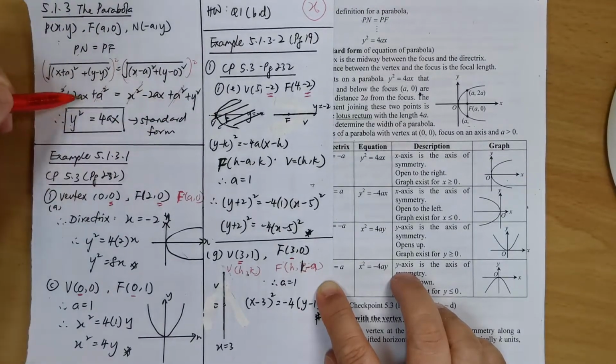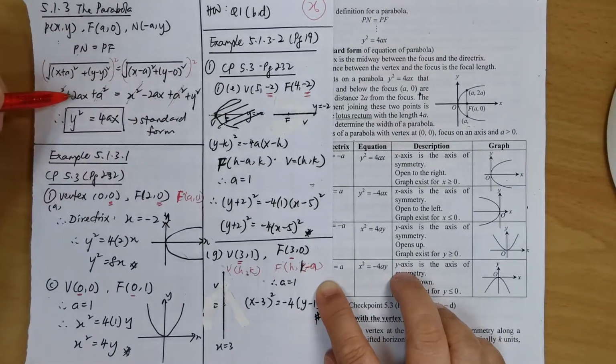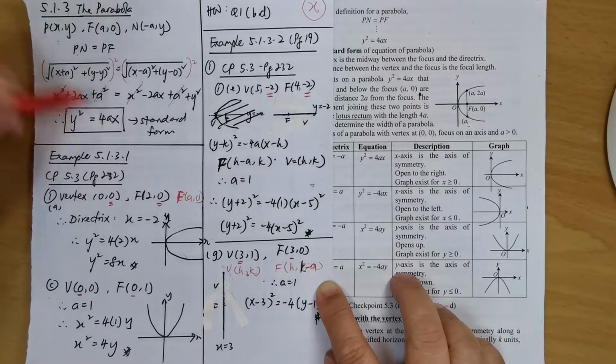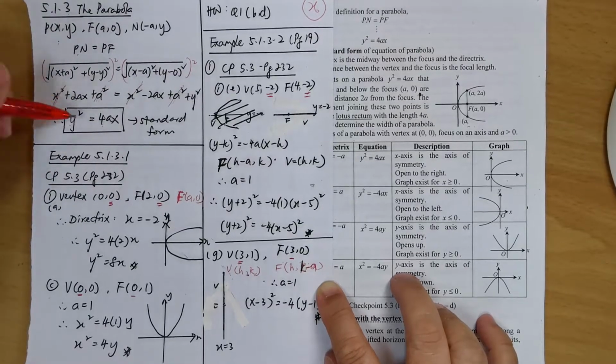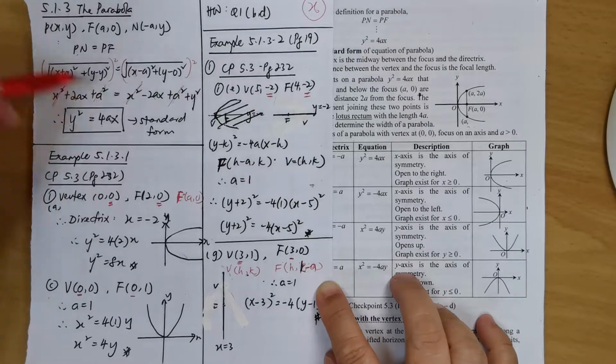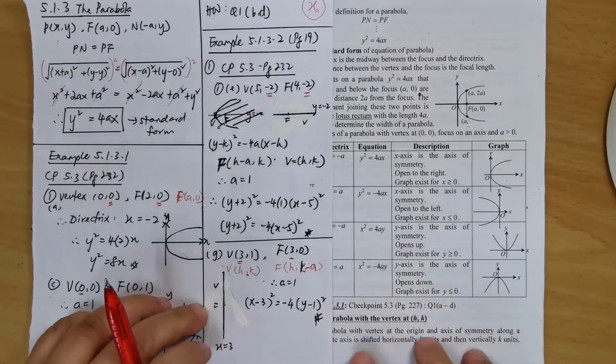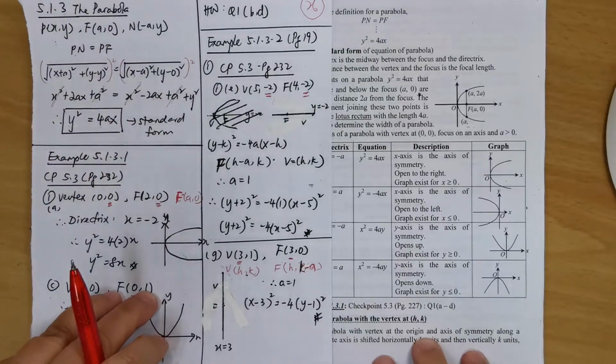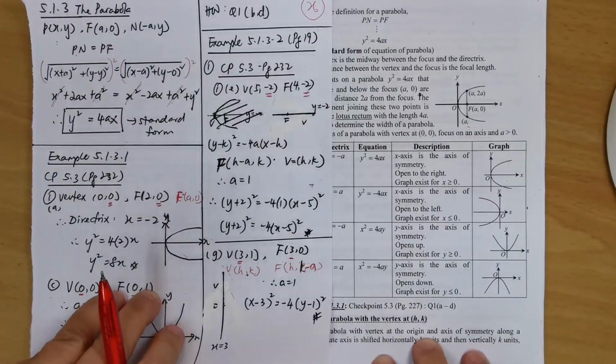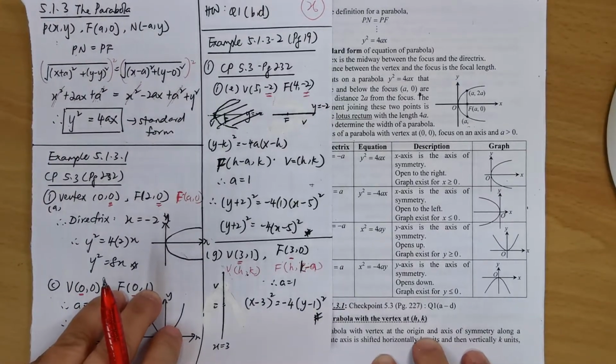Shift the minus 2ax over to become plus 2ax, so 4ax. So y squared equals 4ax. This is the standard form of a parabola. Very simple, right? You just remember the definition: PN equals PF.